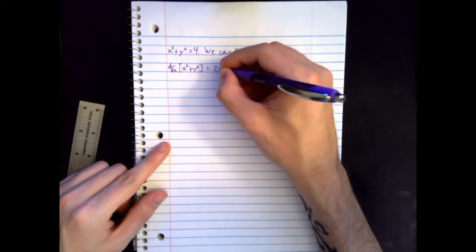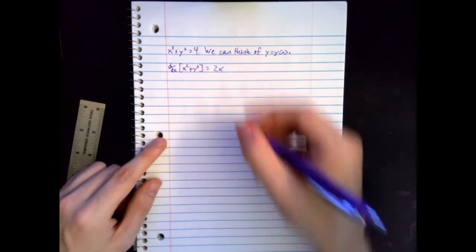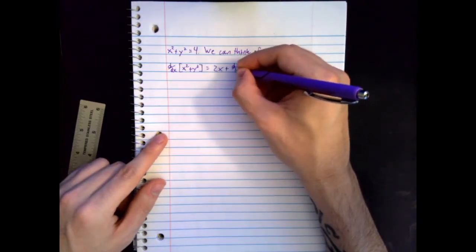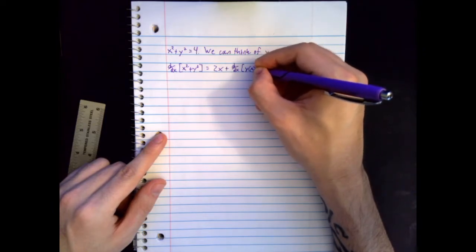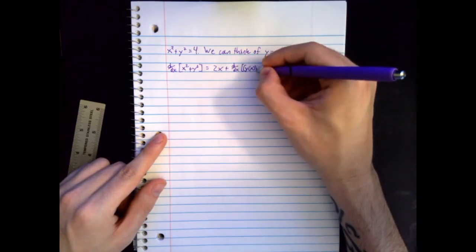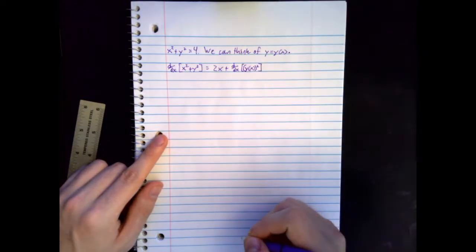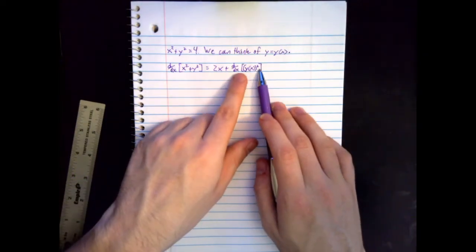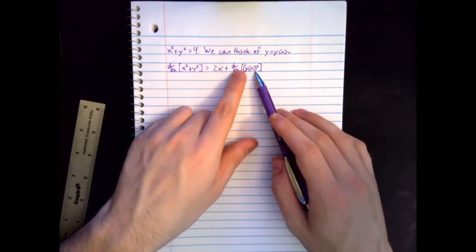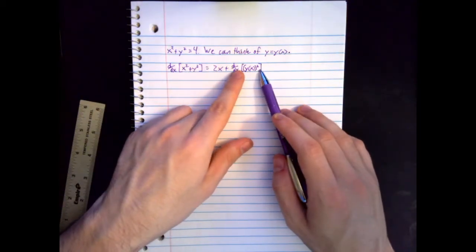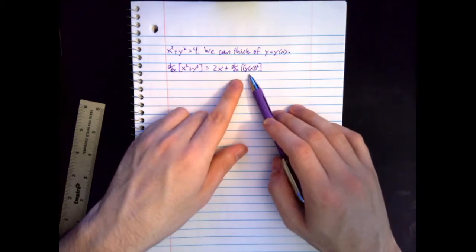This is, well, 2x for the first derivative. And then the derivative with respect to x of y squared, I'm going to write this as y of x quantity squared. And now what do I have? I have an outside function, which is just the squaring function. It's x squared, so I just take the inside and I square it. And then my inside function is y of x.